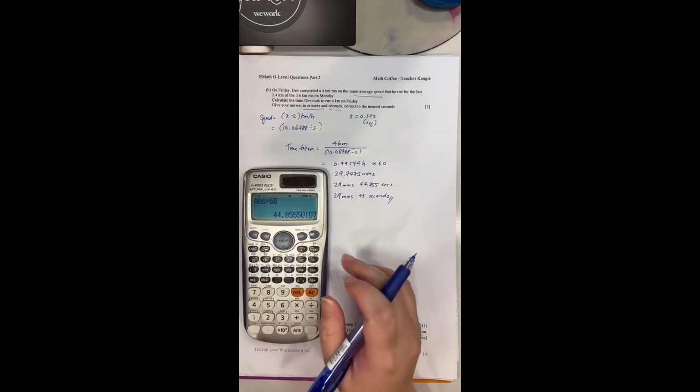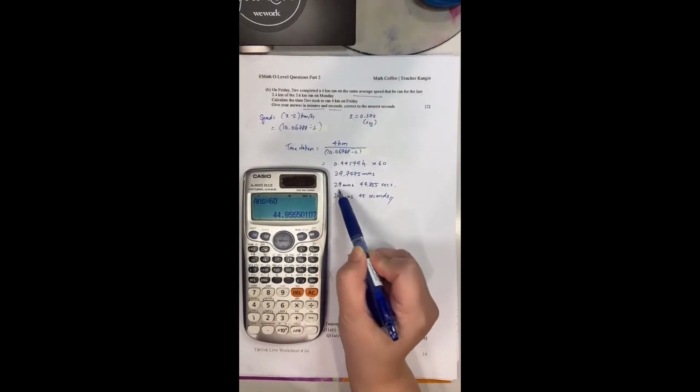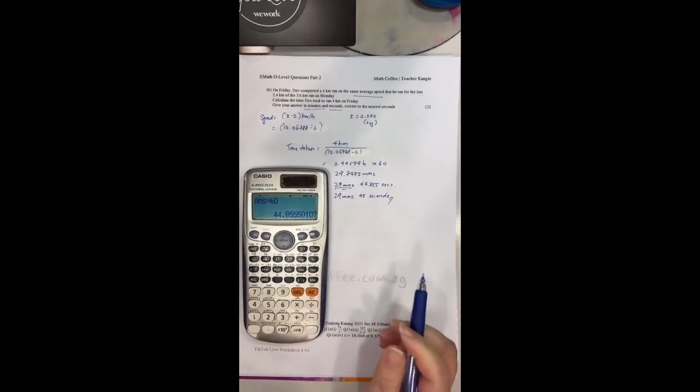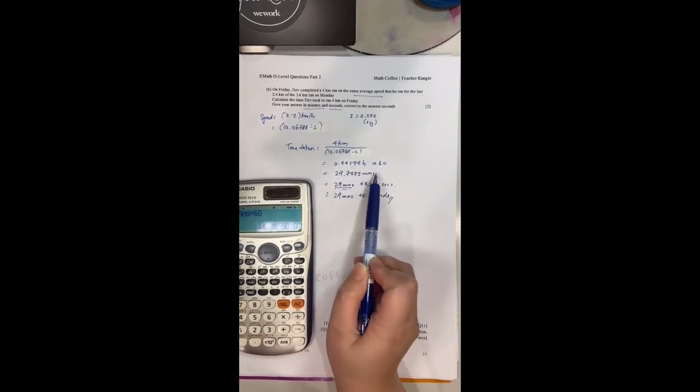No need. You want to change to minutes and seconds. So the 29 minutes is already complete. Don't have to worry about that. You just need to convert the 0.74 minute to seconds.